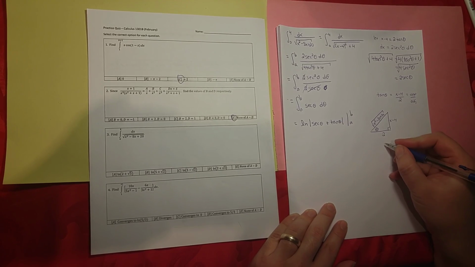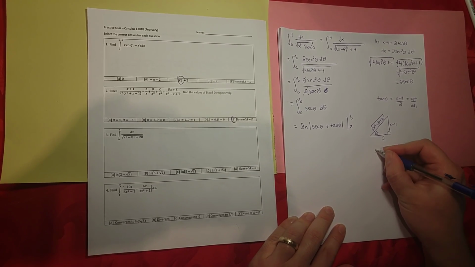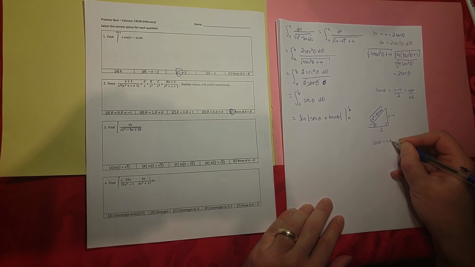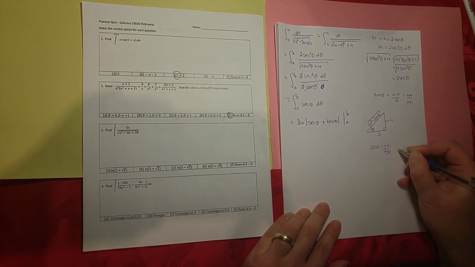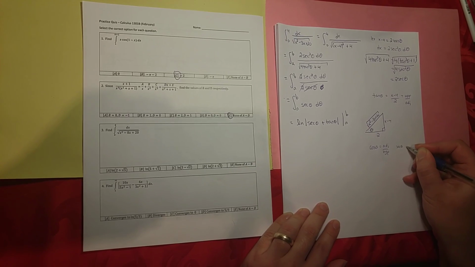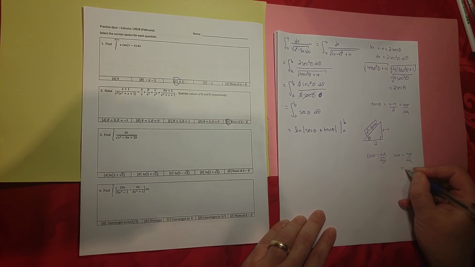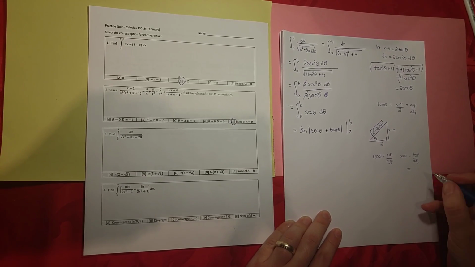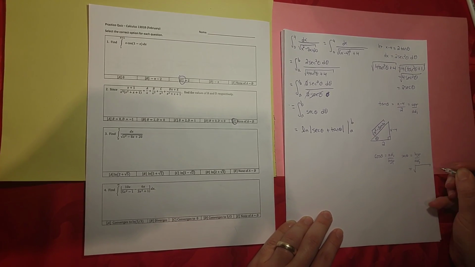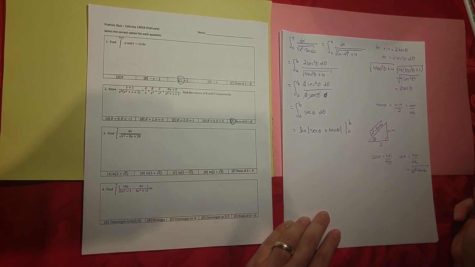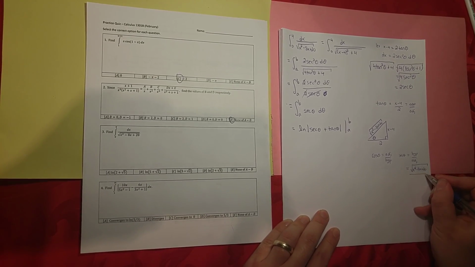And now we want secant of theta. So cos of theta is adjacent over hypotenuse, and that means secant of theta, which is 1 over cos, will be hypotenuse over adjacent. And then that's going to be square root of the mess, x squared minus 8x plus 20, all divided by the adjacent, which is 2.